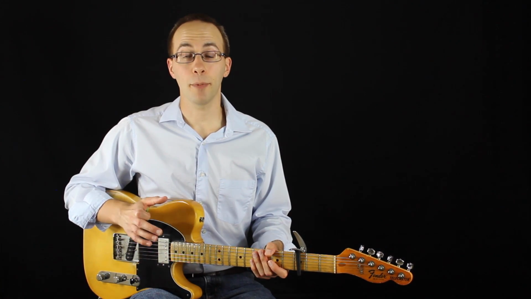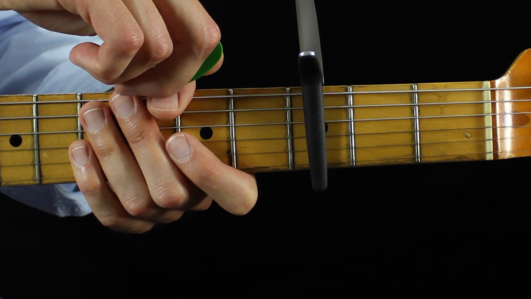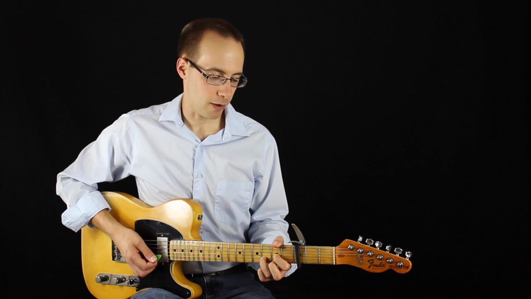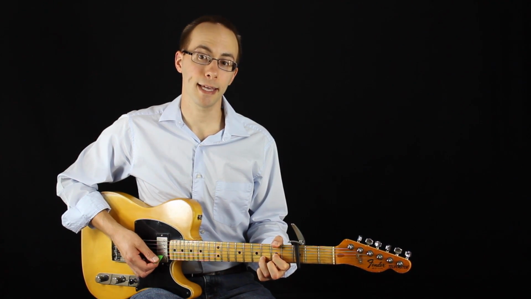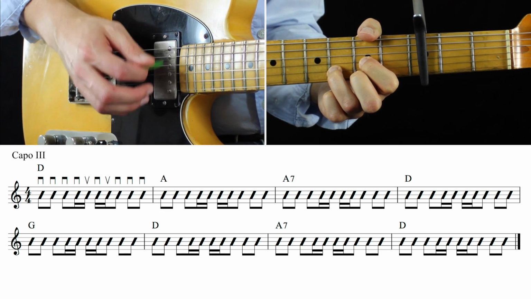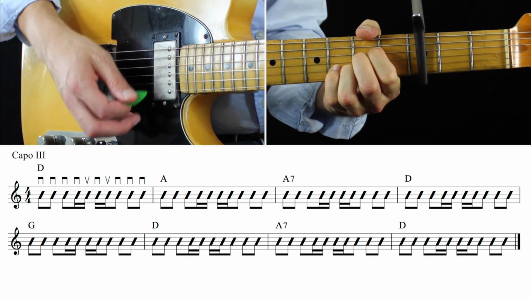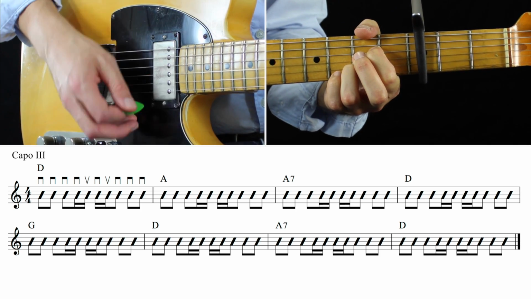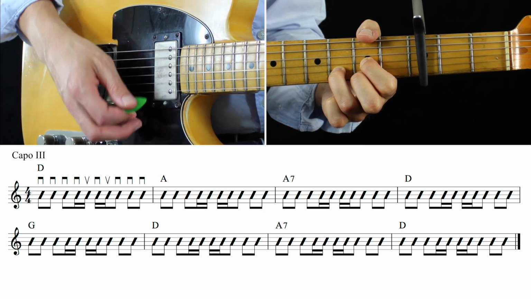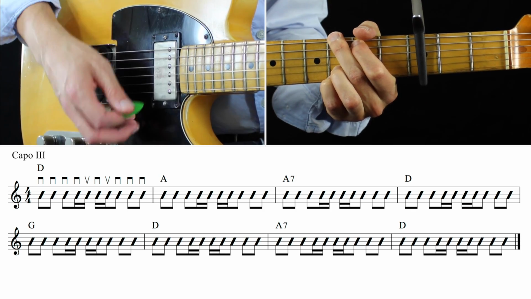All right, now this next example is actually the verse part for Hey Jude, and we're going to have the capo on the 3rd fret, and we're going to use the Rock Ballad Strum throughout the entire section. All right, so let me just play it once for you, and then we'll play it together. Okay, ready? And 1 and 2 and 3 E and 4 and, repeating through the section.